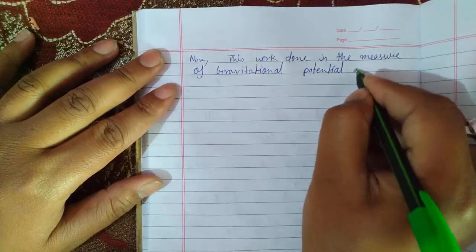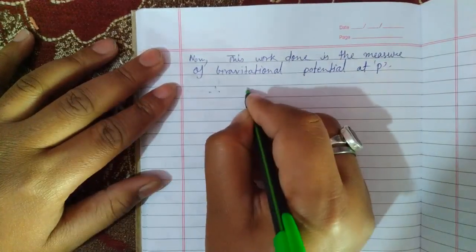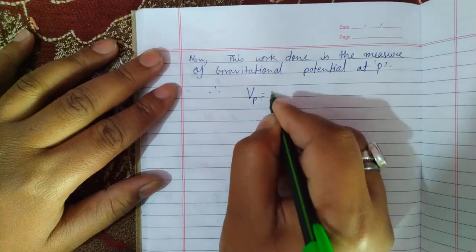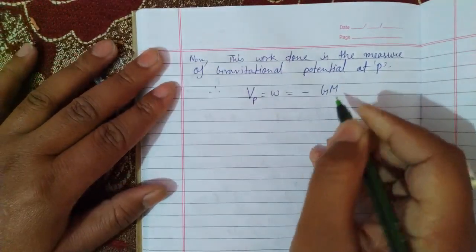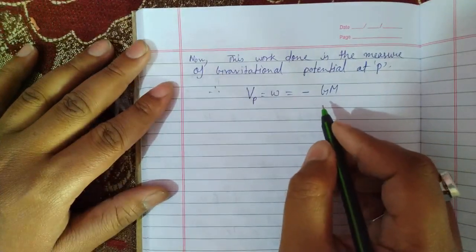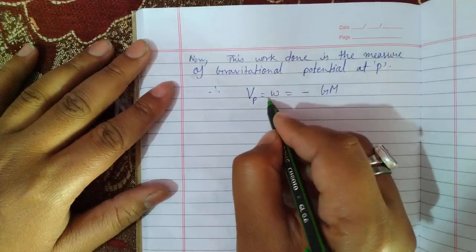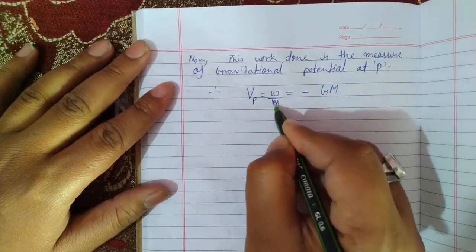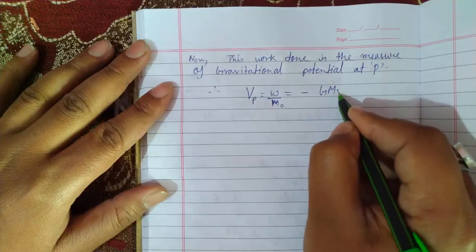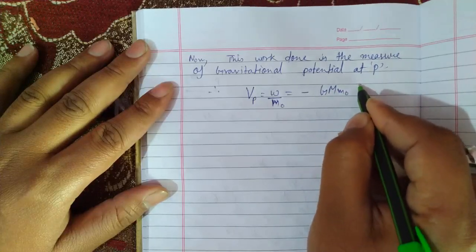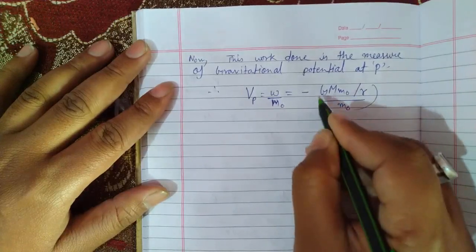Gravitational potential at point P, therefore Vp, is equal to W upon m0, which is minus G m m0 upon r divided by m0.